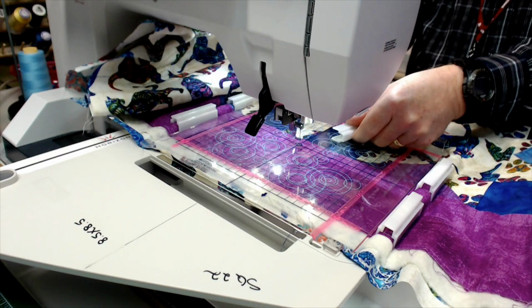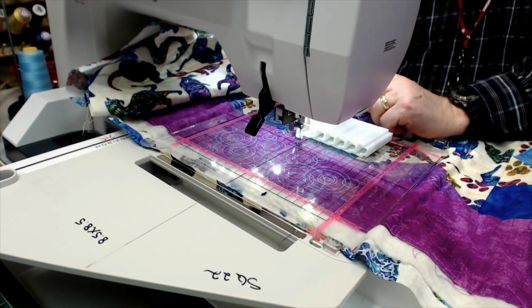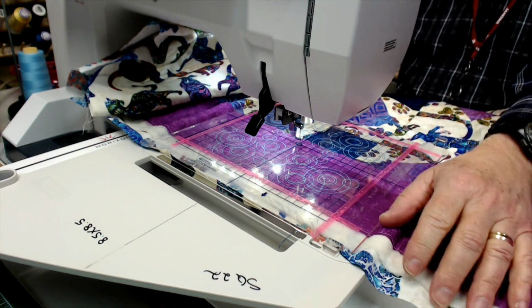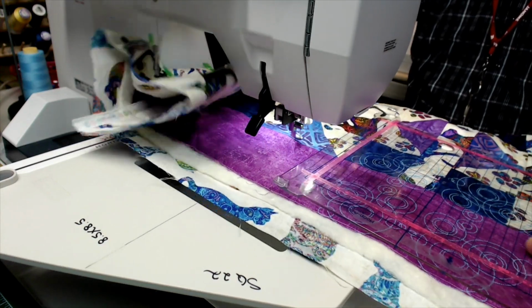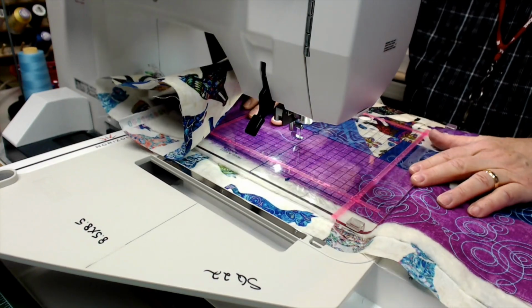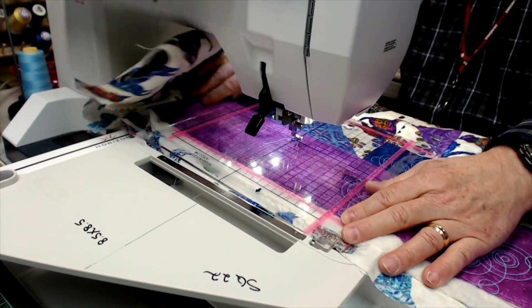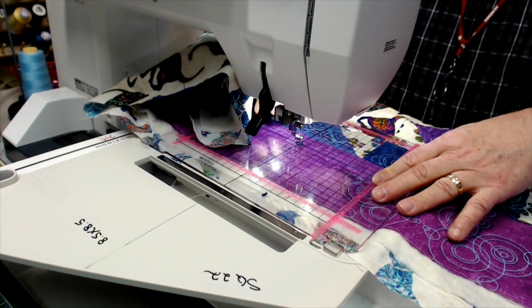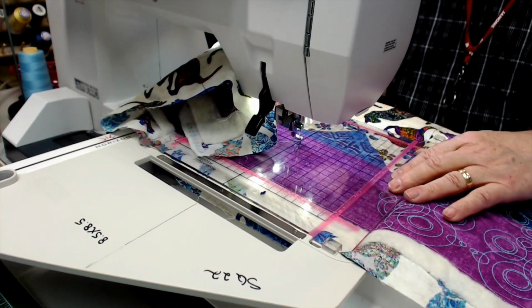Now I'm not going to take the hoop off the machine. I'm going to just move the quilt. So put my clips over here, put them up here out of the way, and I'm going to move my grid away a little bit, slide it over, and I'm going to use my taped lines to adjust everything. Now this time, the way I'm lining it up under here is I'm going to match up the lines with the edge of the first pattern.